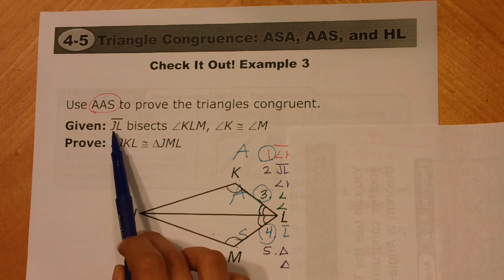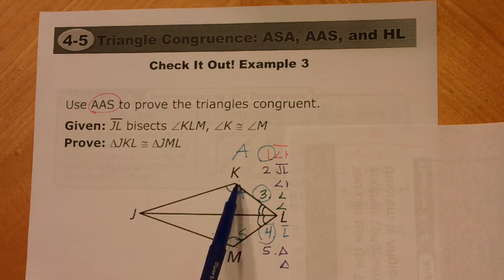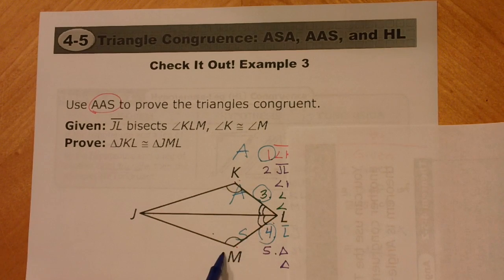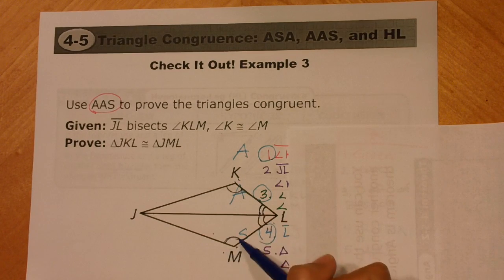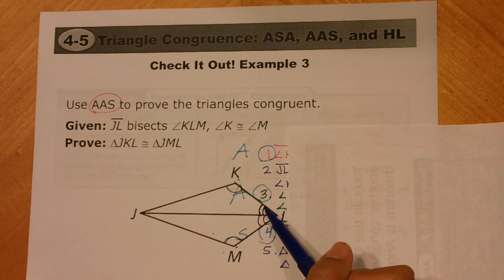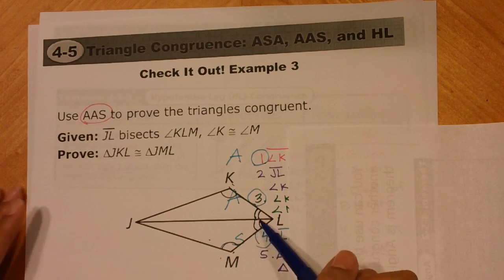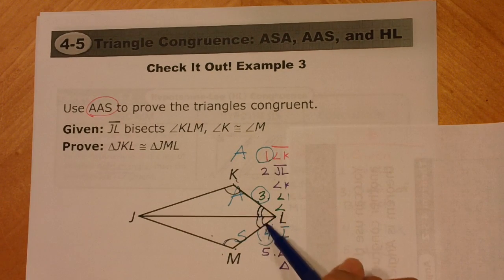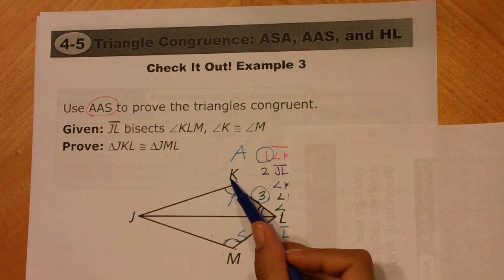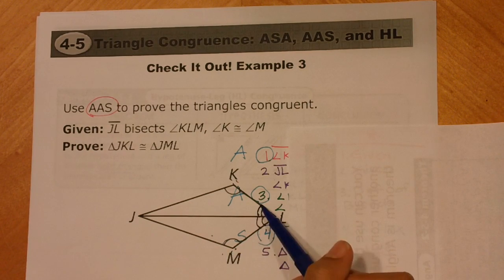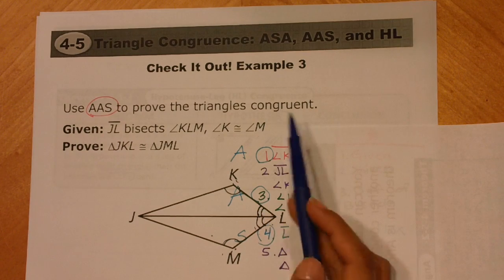First, we have our two pieces of given information. JL is a bisector of KLM, and then angle K is congruent to angle M. I have angle K here and angle M here. Those are marked, and then these are markings that I did myself. The reason why I marked these two congruent is because JL is the bisector, which means that KLM got cut in half and that both these halves are equal to each other.